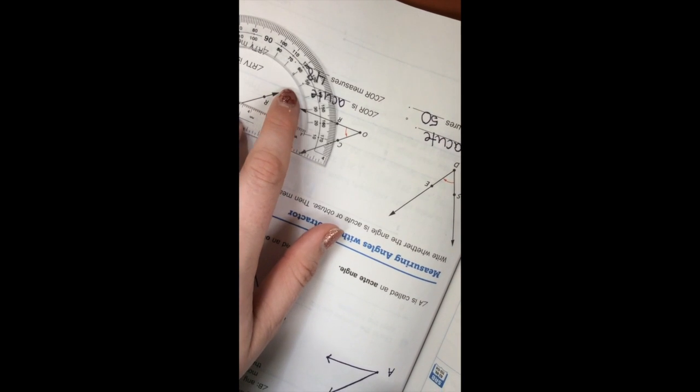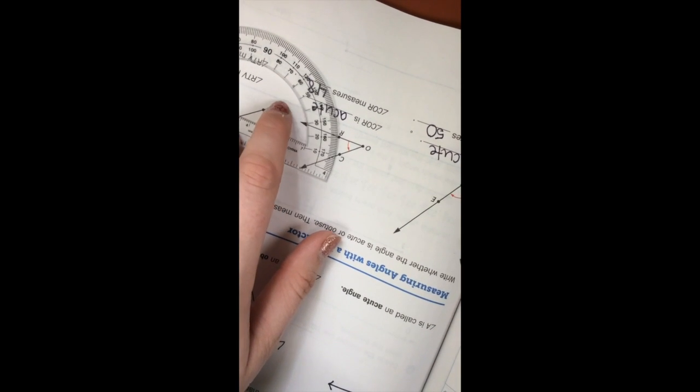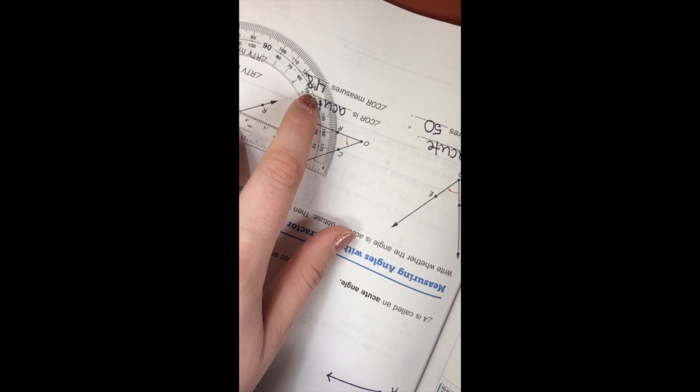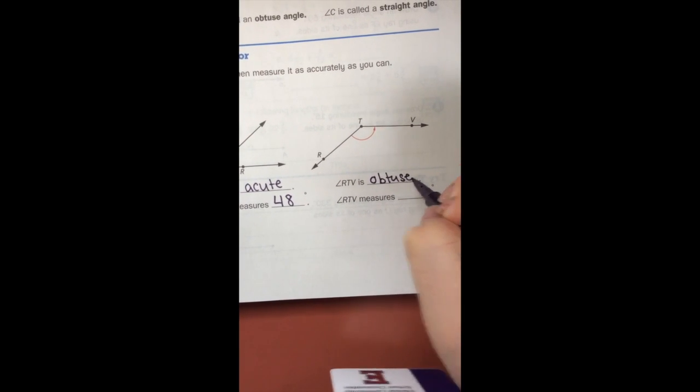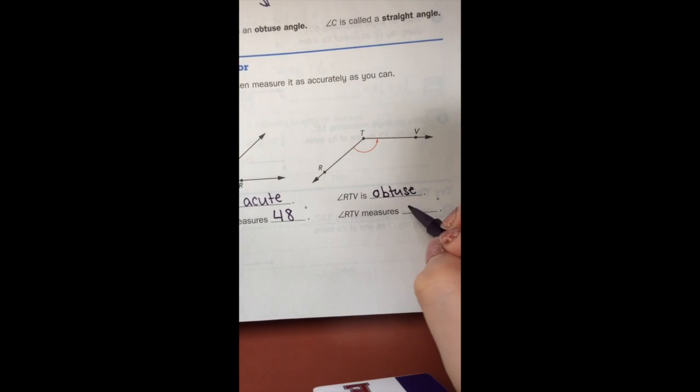Okay, and I see that it goes about right here. So it's pointing at the 50, but when we look at the angle, it's either 50 or 135. But if I look at my angle, I know that this is obtuse. Okay. So it must be about 135 degrees. Okay. Let's do a few more.